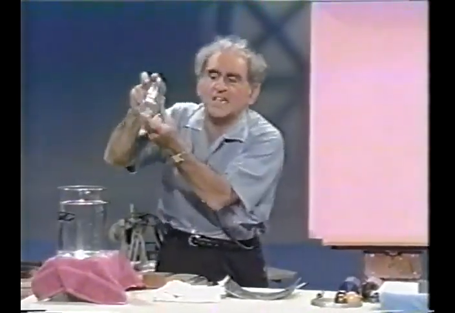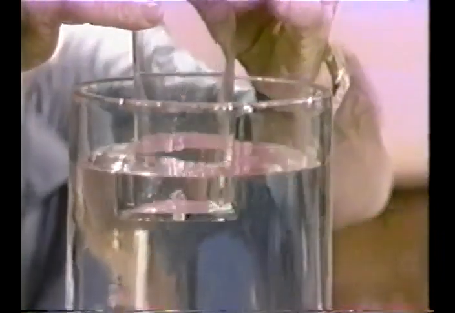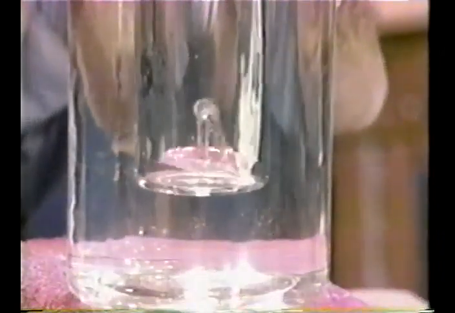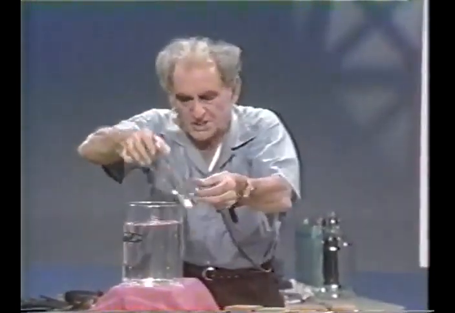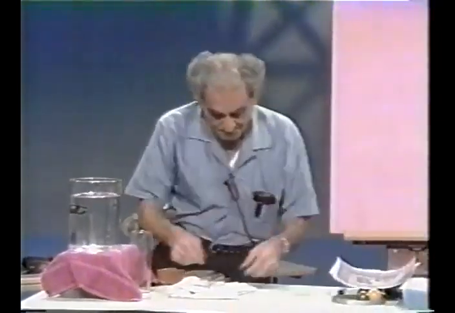Here I have a glass and a hole in the very bottom, and I'm going to push the glass down. The evidence that the water pushes up will be witnessed by the water coming up into that hole. Watch it. There it is. And I say the water pushes up. I'm going to prove that in another way.